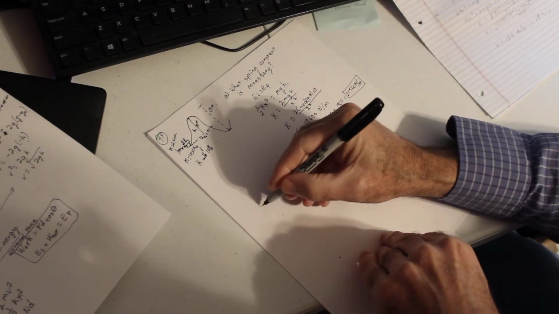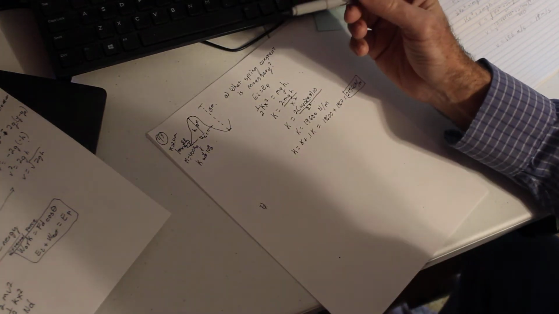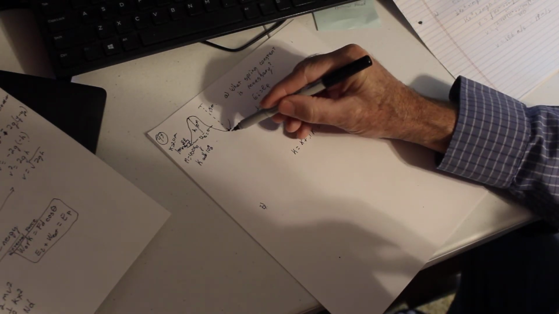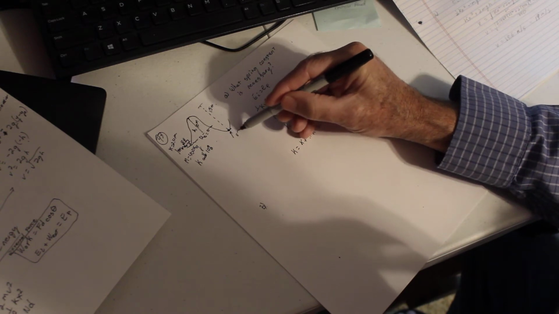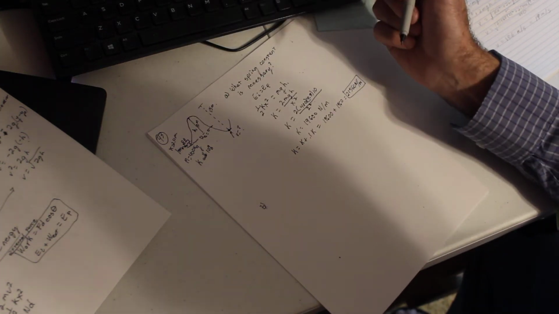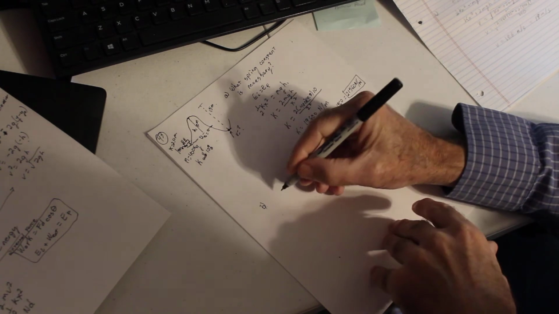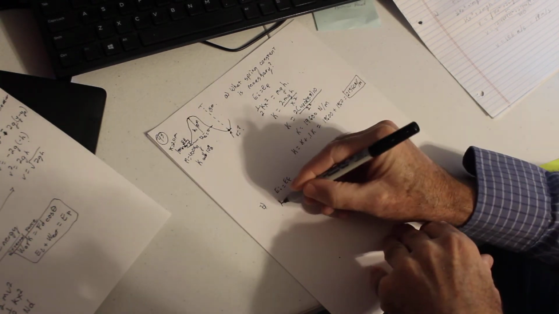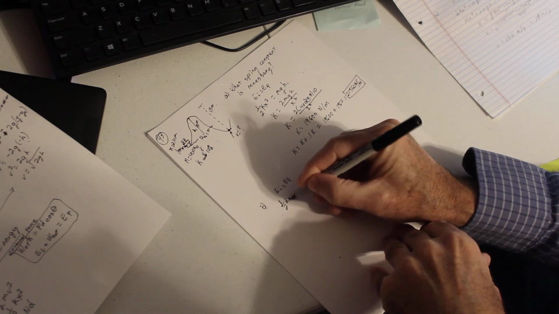All right, part B then asks, well, what's the maximum speed? Well, the maximum speed is going to occur when it's down here at the bottom of the valley. So what we want is the velocity at this point. So, back to energy initial equals energy final. The energy initial is still just spring energy.